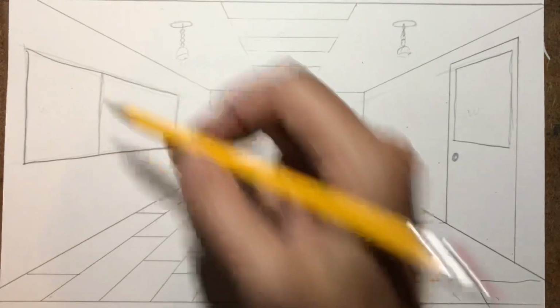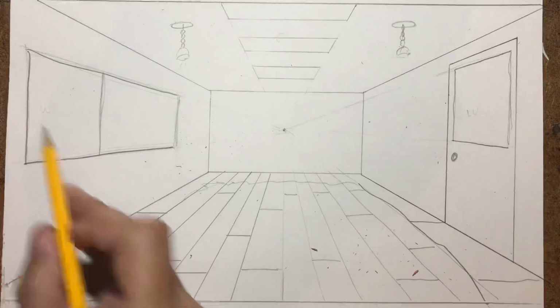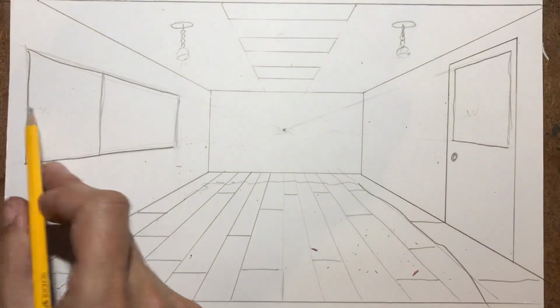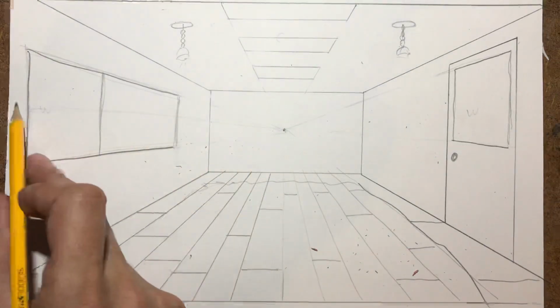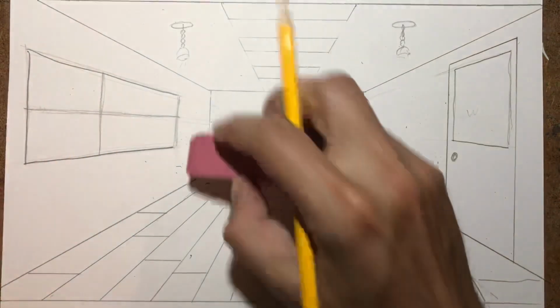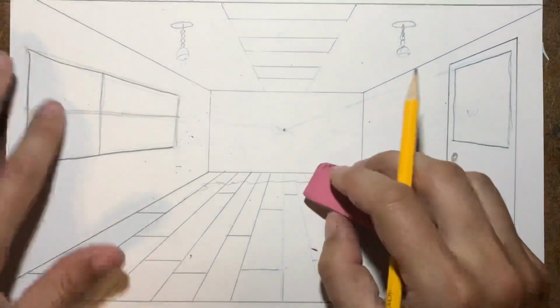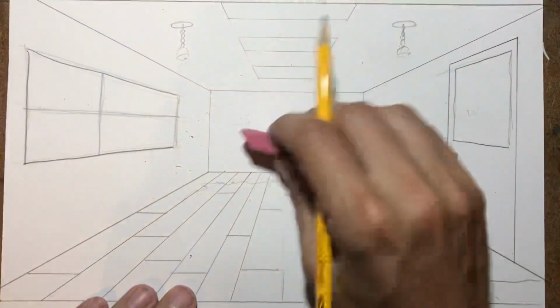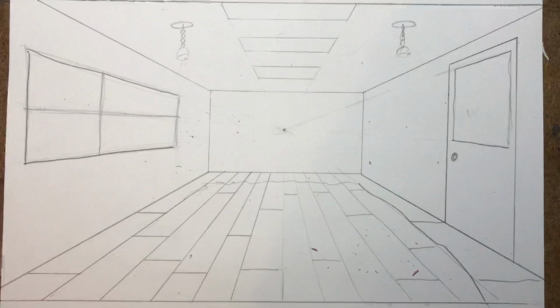If I want my window to split, I'm going to put a vertical line over here. I'll figure out where the middle of my paper is. Put a line into the vanishing point. I'm going to make it bigger. So the split in the middle of the window just gives the illusion of a bigger window.